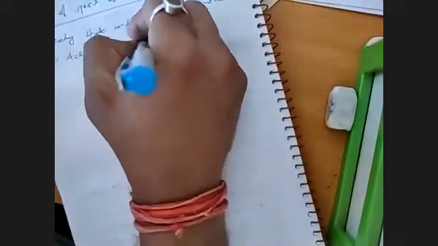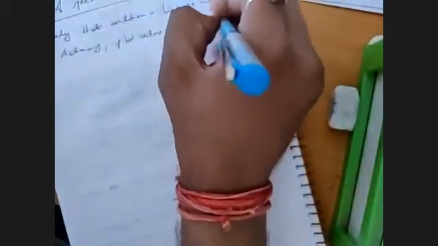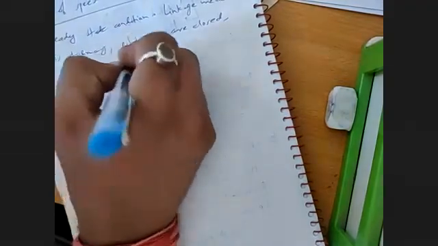And your pilot valves are closed. Your steam valve is opened at constant magnitude.